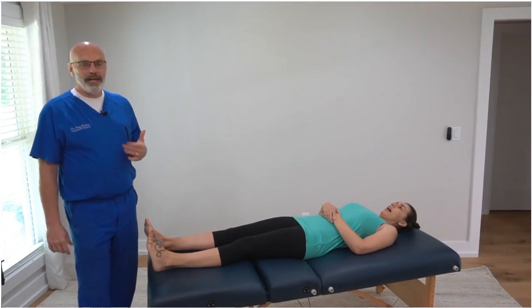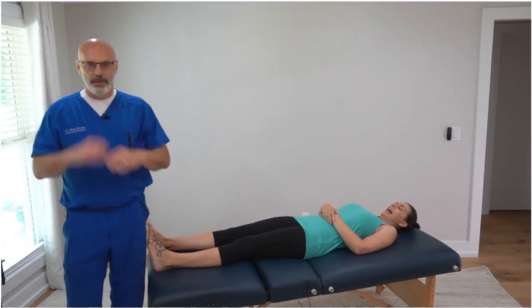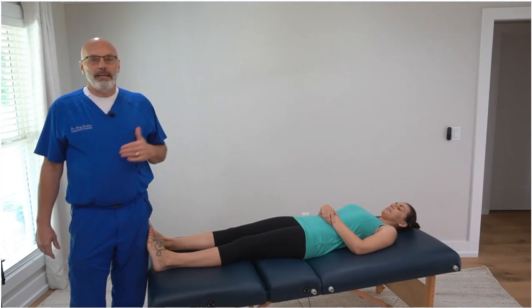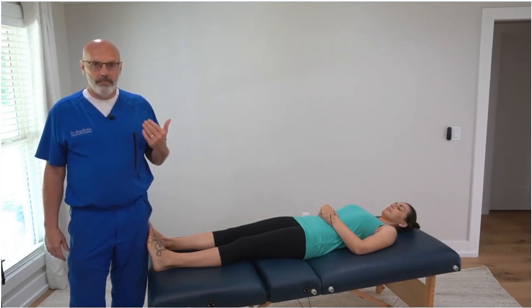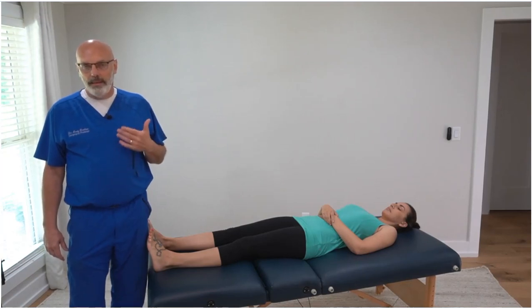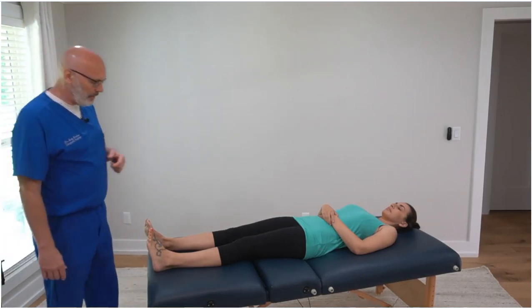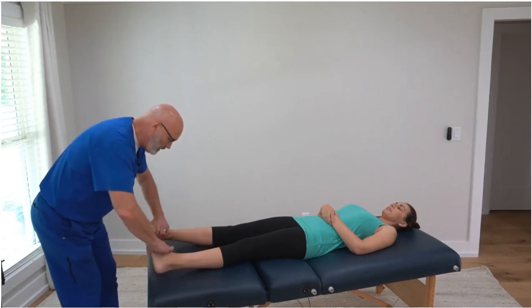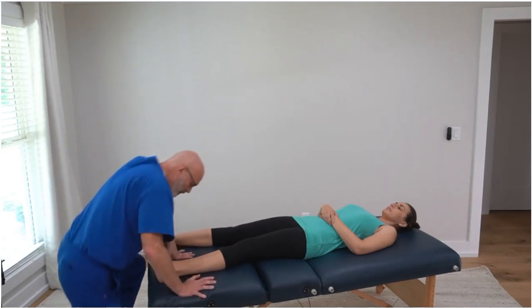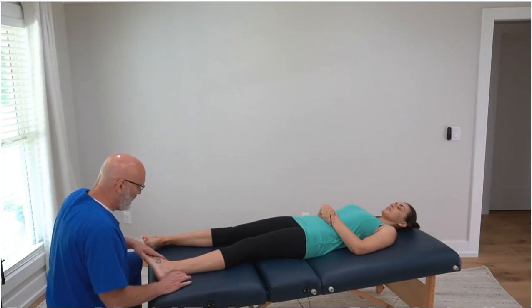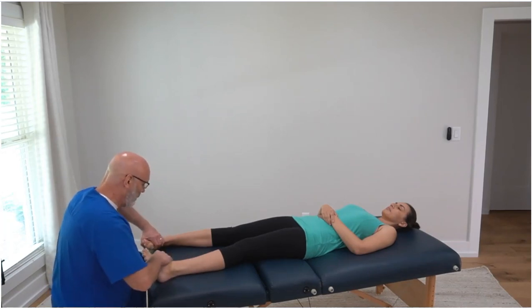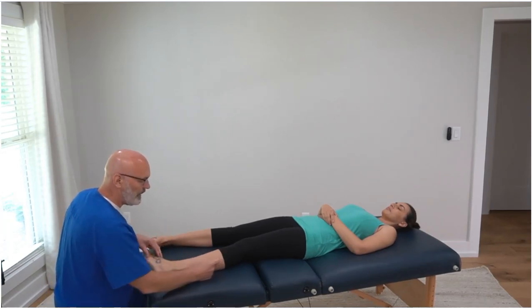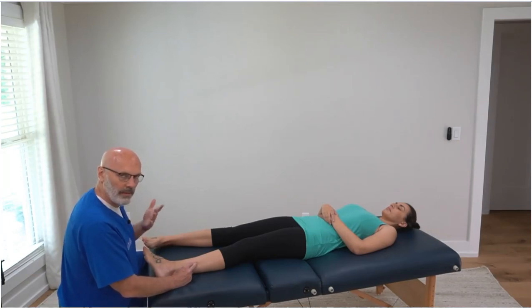All right, so the last part of the X, if you will, and then we'll do a recap. We're going to test the Golgi tendon organ, or the length of the Tom, Dick, and Harry, and the length of the extensor hallucis longus and extensor digitorum longus. So we're going to use the same muscle group here. So if I bring the foot down and in, and if I test for the muscle spindles of Tom, Dick, and Harry, I'm going to push the foot up and out.